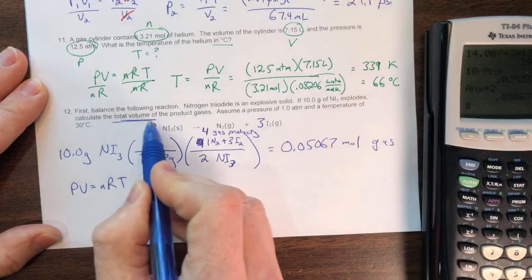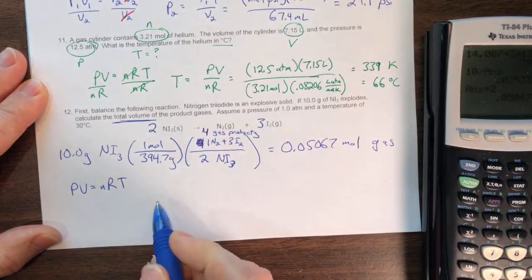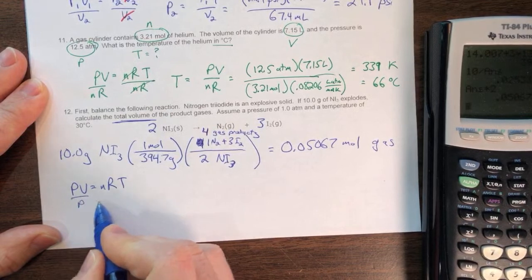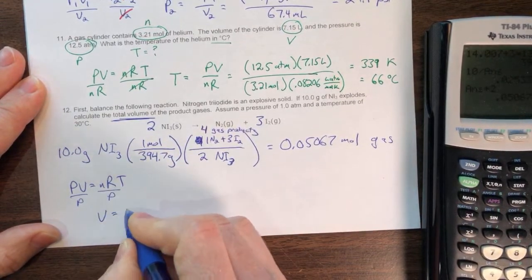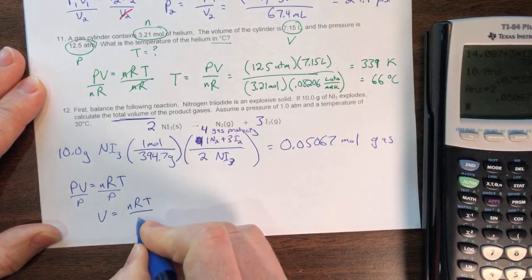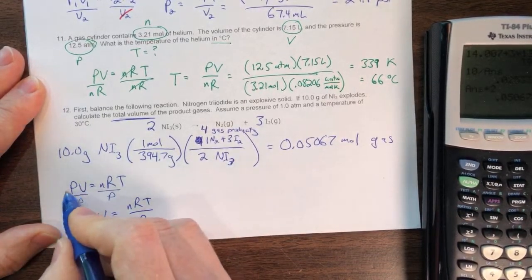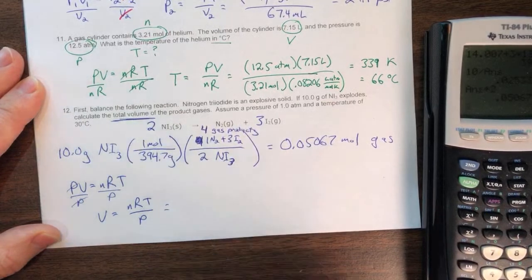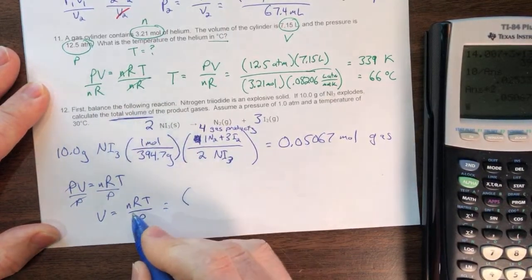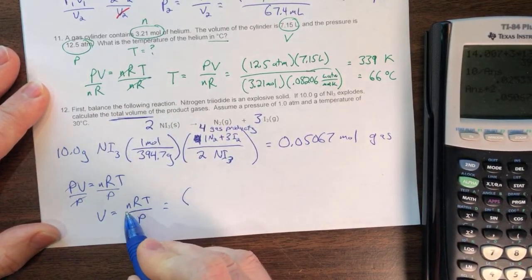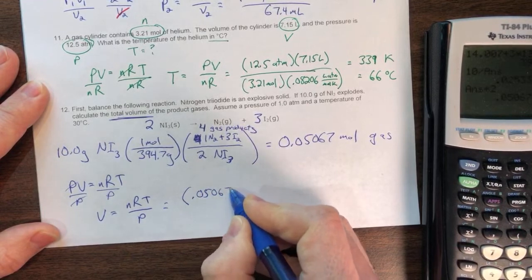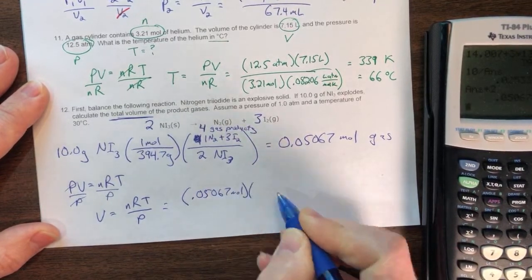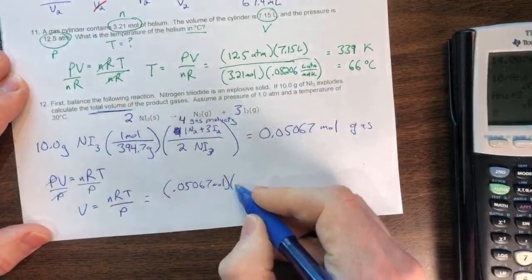Calculate the total volume. So for solving for volume, we're going to divide both sides by P, and that gets us your volume is nRT over P. P over P cancel. And let's go ahead and plug in some numbers. The n, very importantly, the n here is moles of gas. Okay? So that's our 0.05067 moles. And once you get that, everything else is going to be falling into place.